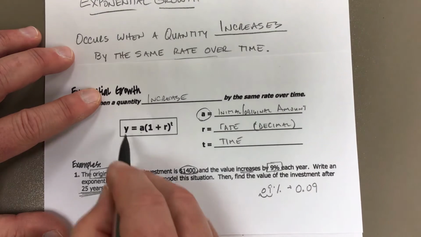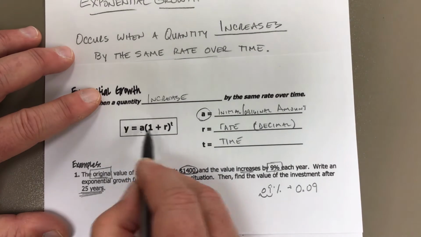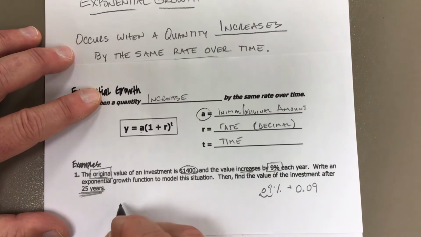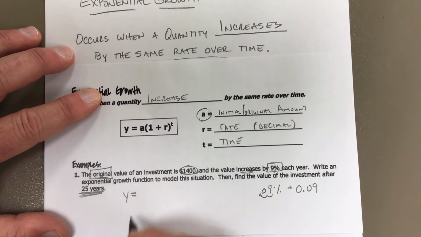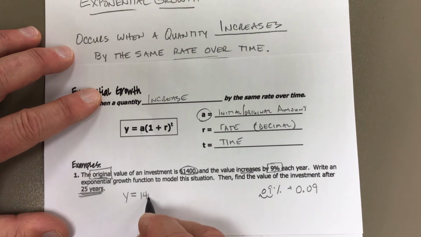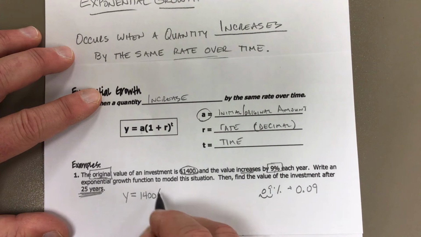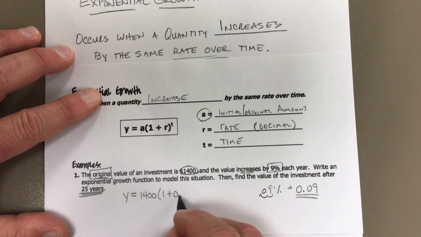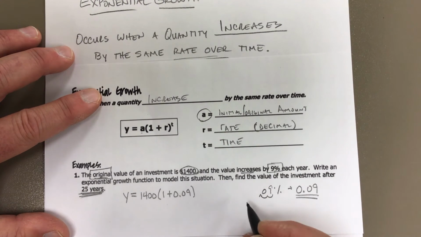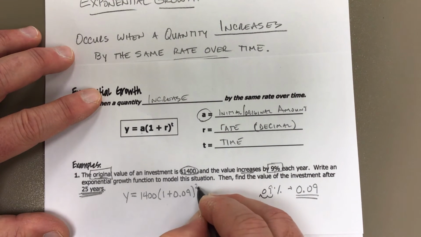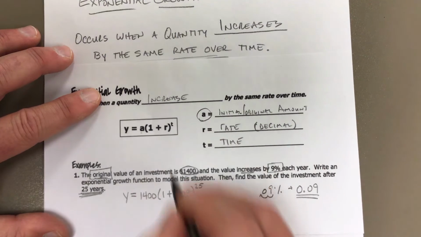Let's set up this formula and plug some numbers in here. The y equals stays, because that's what we're finding. The A is the initial amount, which is 1,400. Then we put in the 1 plus the rate, 0.09. And then we put the 25 here. This is the time, the t.